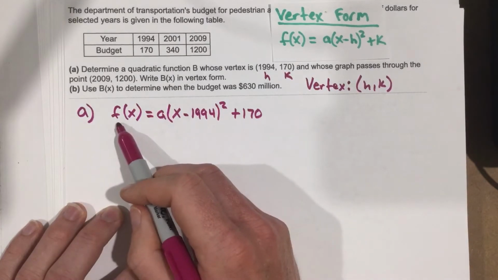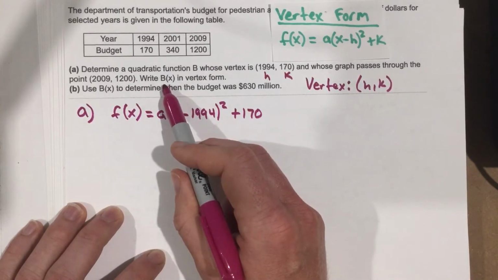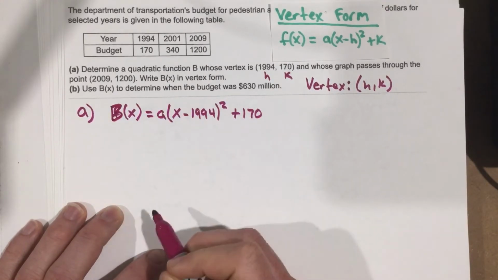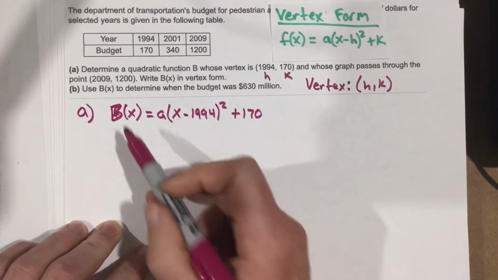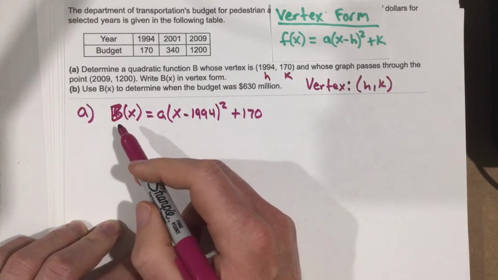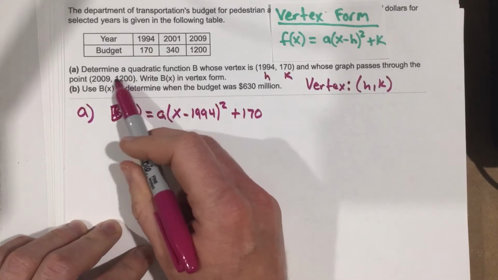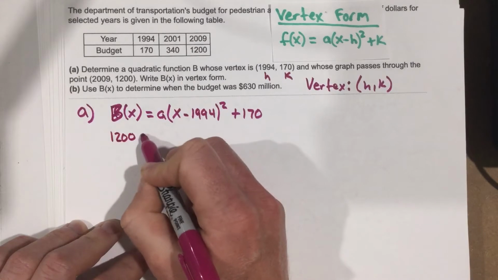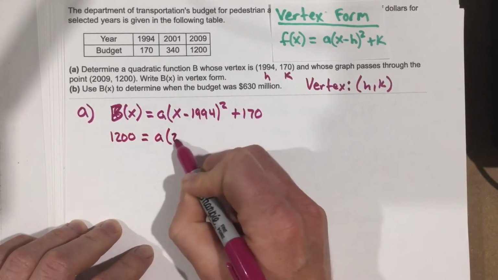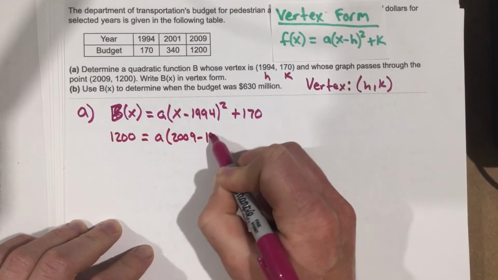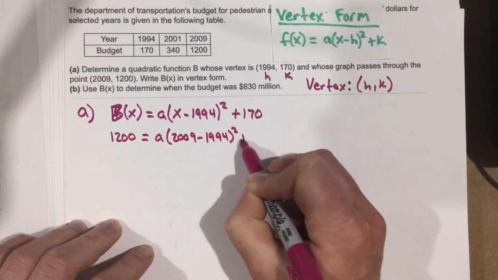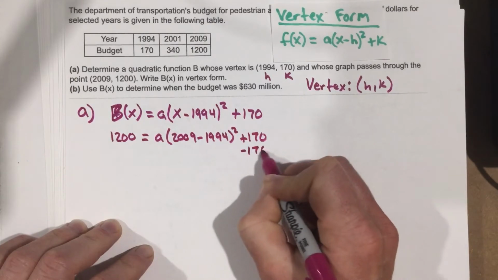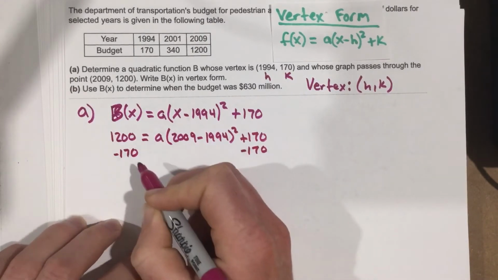So f of x, and actually they call it b of x, b as in the budget, so we're going to write that as b of x. b of x stands for basically the millions of dollars. So that's going to be the 1200 part, and the 2009 is going to be the x part. So we're going to say 1200 equals a times (2009 minus 1994) squared plus 170. We're going to subtract the 170 over.